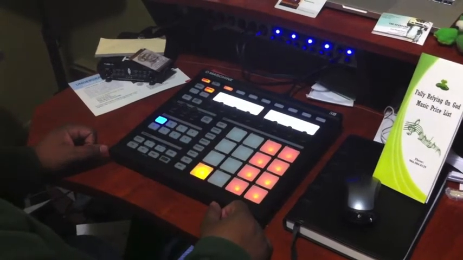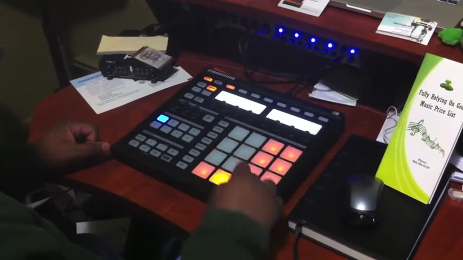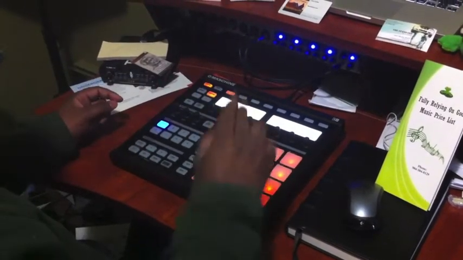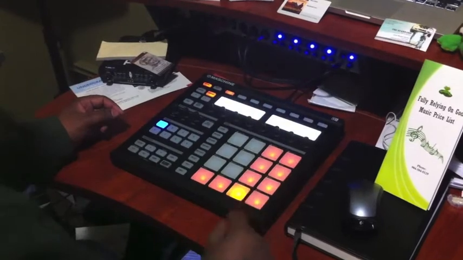Now we're going to do the same for the snare drum. We're going to pick this here. Then we're going to say start. And then you're going to hit this. And then stop.